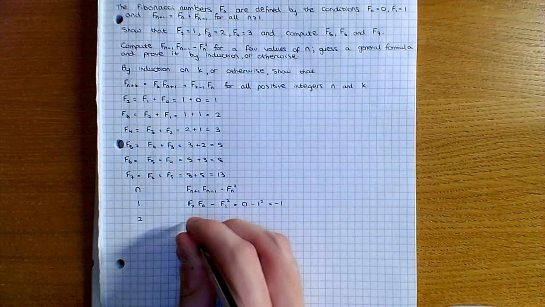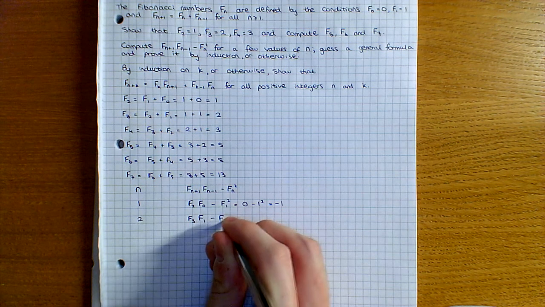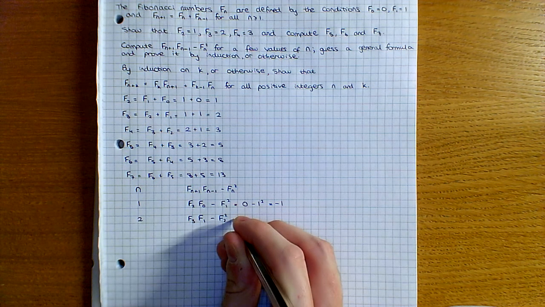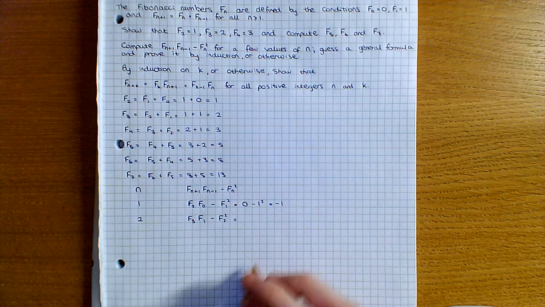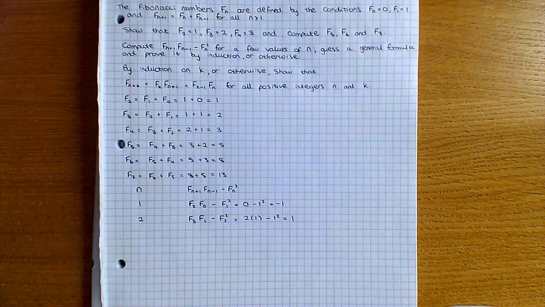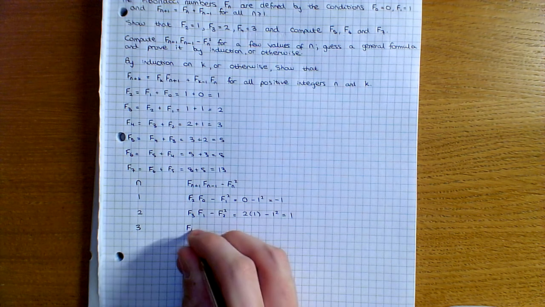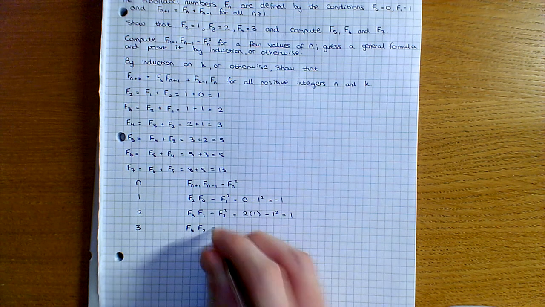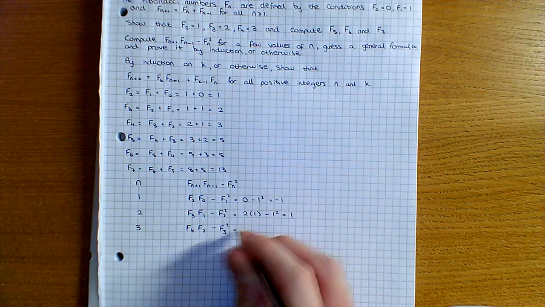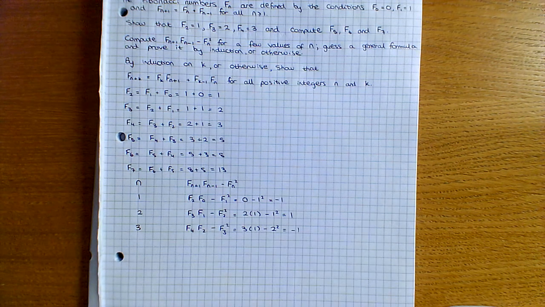When n equals 2, we'll have f3 times f1 minus f2 squared, which equals 2 times 1 minus 1 squared, which equals 1. It's not obvious to me what the pattern necessarily is, so I'm going to calculate it for n equals 3. That's going to be f4 times f2 minus f3 squared, which is 3 lots of 1 minus 2 squared, which is minus 1.